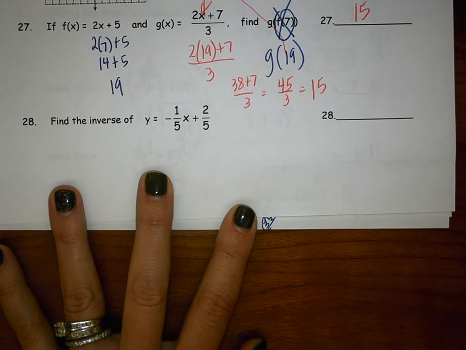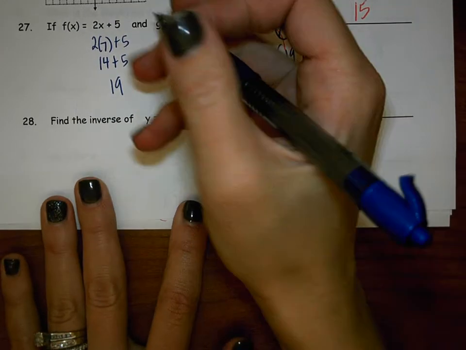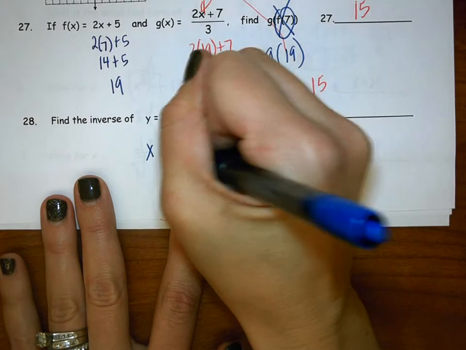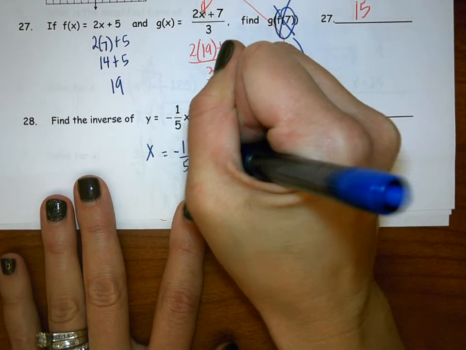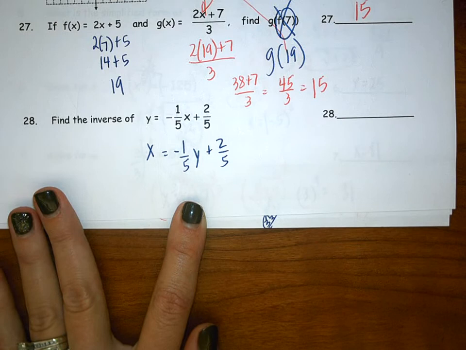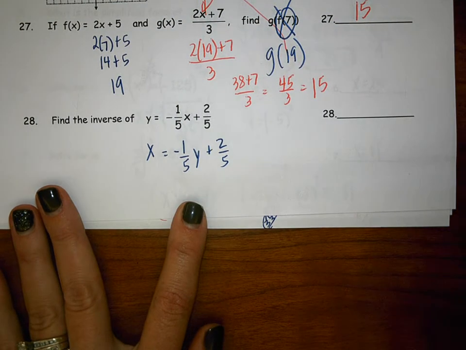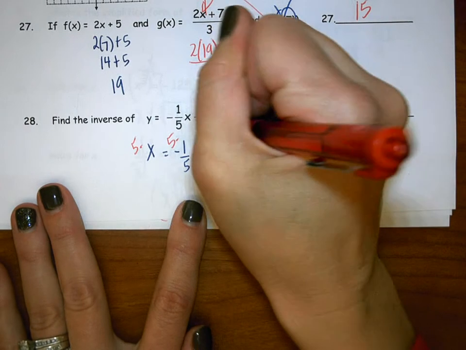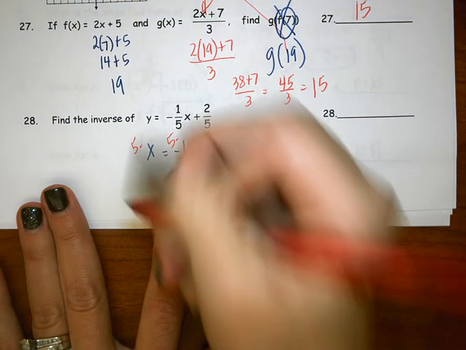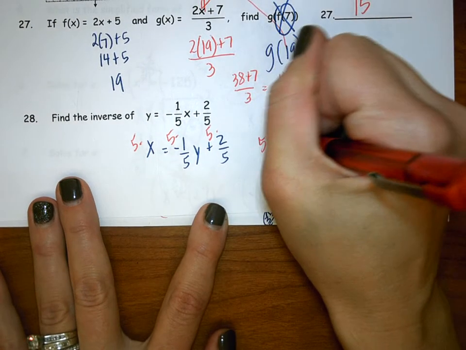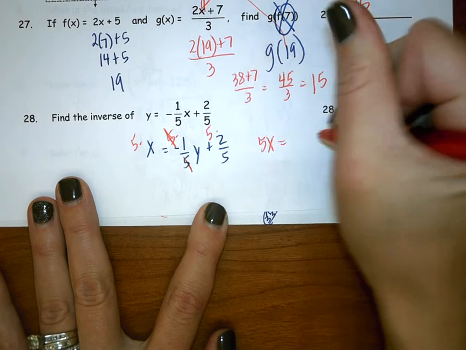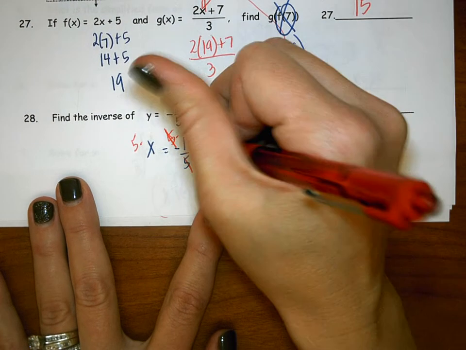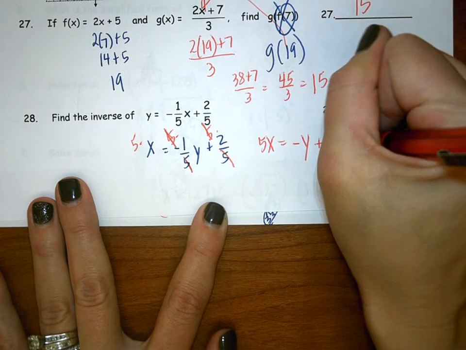All right, and 28, when I'm finding the inverse, what am I doing? It's changing x and y values. So this is x equals negative 1/5 y plus 2/5. Do we like fractions? No. Multiply by your common denominator, which would be? 5. Multiply 5 to every single term. The whole purpose is to get rid of fractions. I end up getting 5x equals, here the 5's cancel, and you have negative y. Here the 5's cancel, and we have plus 2.